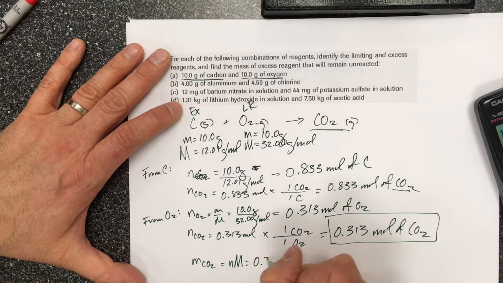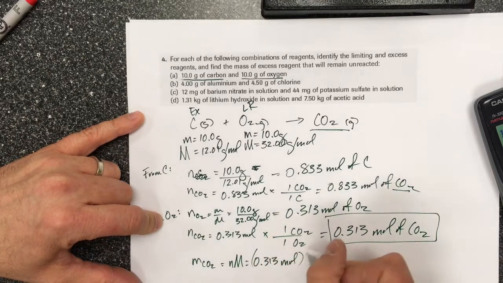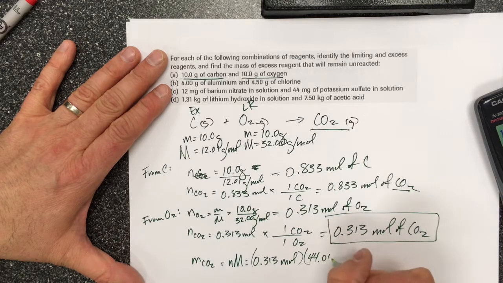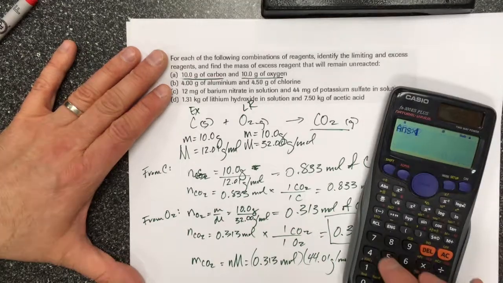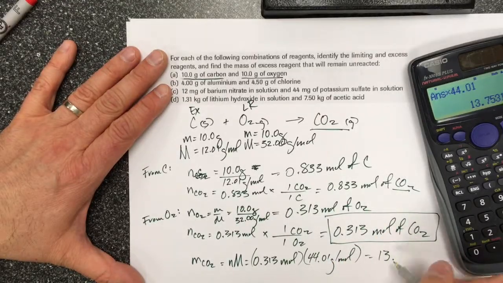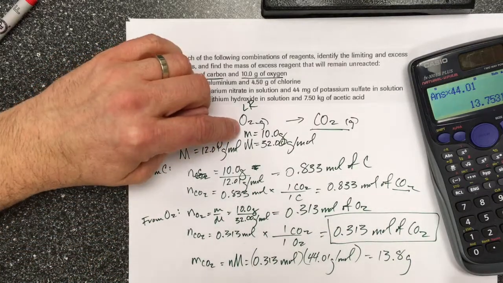So it's going to be 0.313 mole of carbon dioxide, because oxygen is my limiting reagent, times the molar mass of carbon dioxide, which is 44.01 gram per mole. And that'll give me the maximum possible mass produced. So 13.8 gram of carbon dioxide can be produced as we run out of oxygen.